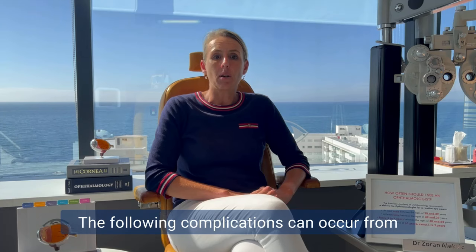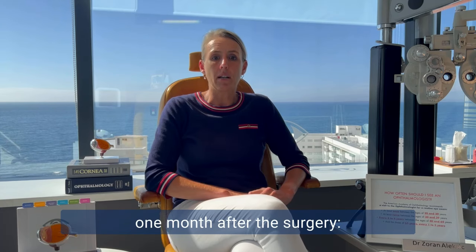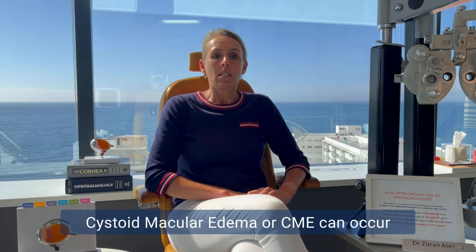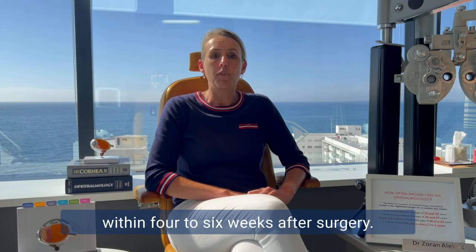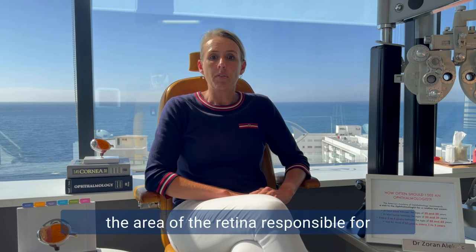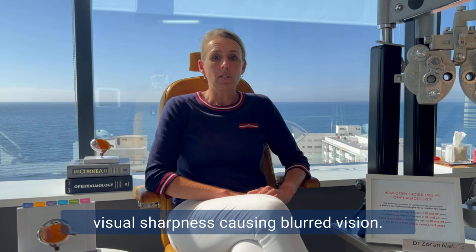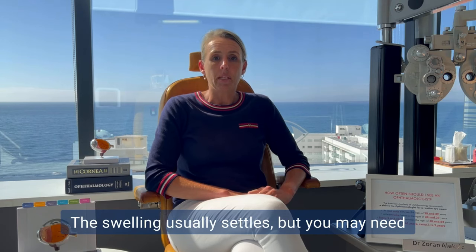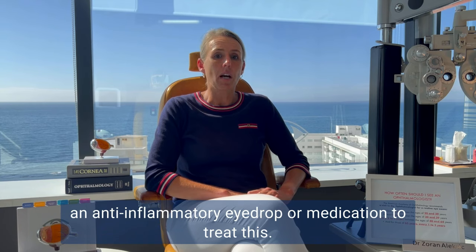The following complications can occur from 1 month after the surgery. Cystoid macular edema, or CME, can occur within 4 to 6 weeks after surgery. This is when there is swelling of the area of the retina responsible for visual sharpness, causing blurred vision. The swelling usually settles, but you may need an anti-inflammatory eye drop or medication to treat this.